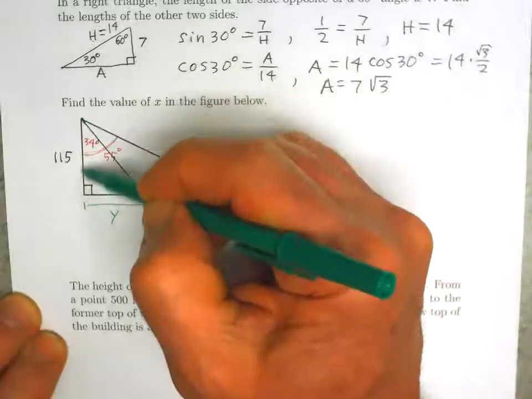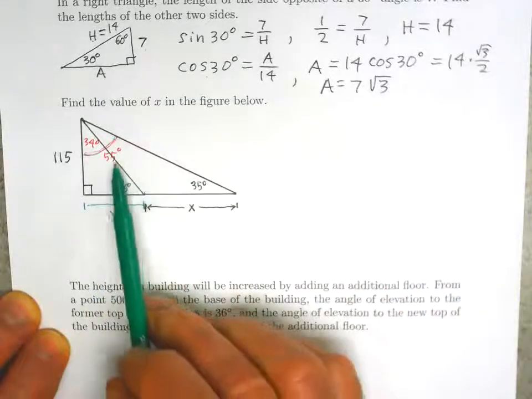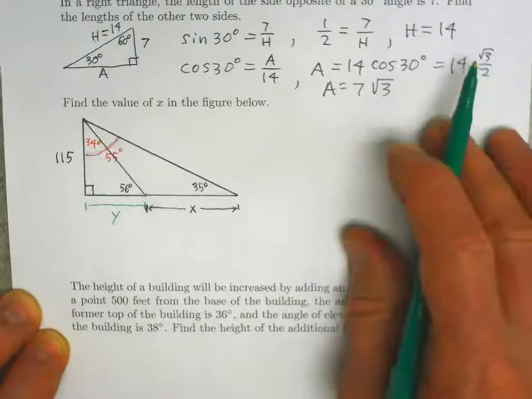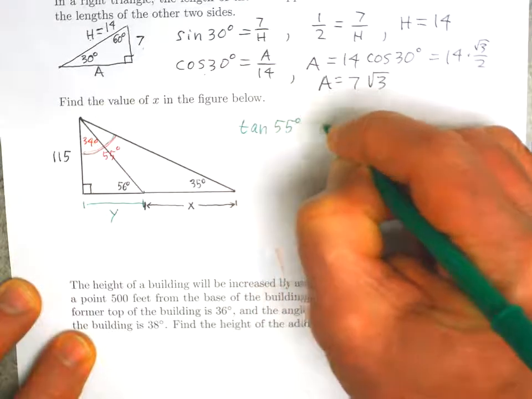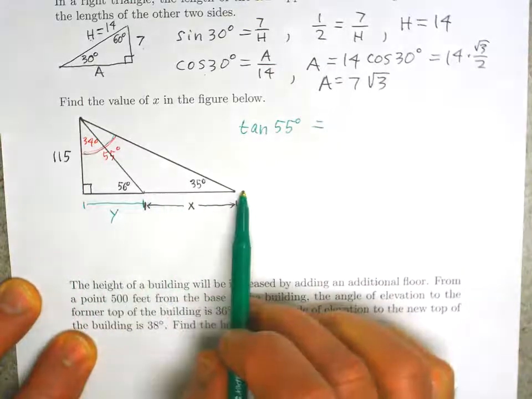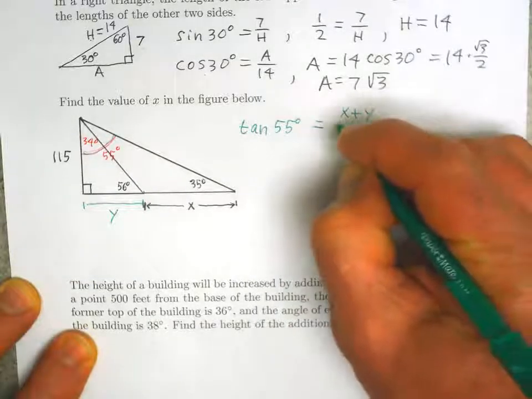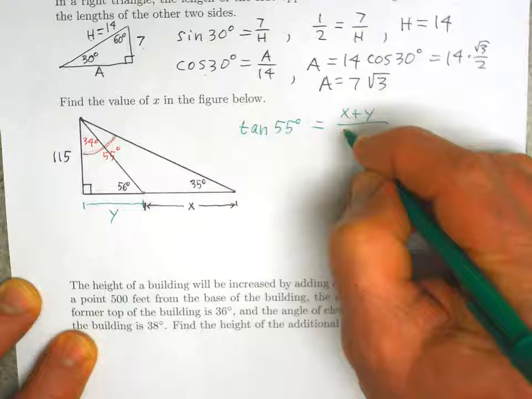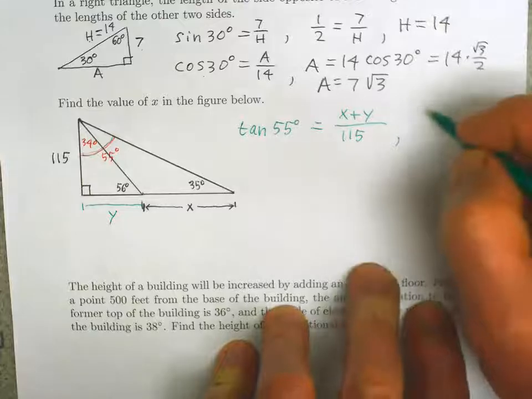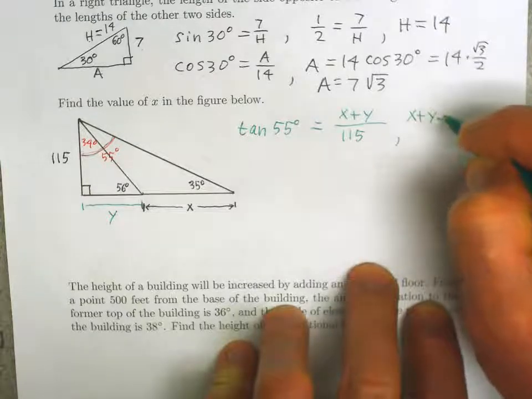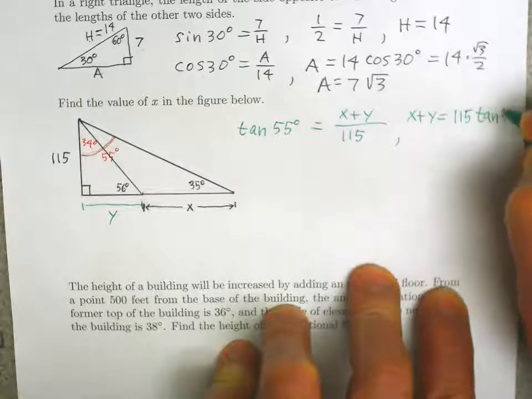So let's look at the big right triangle first. And this angle up here is 55 degrees. So the tangent of 55 degrees is the length of the opposite side divided by the adjacent side. So the opposite side is x plus y, and the adjacent side is 115. So we can write this as x plus y equals 115 times the tangent of 55 degrees.